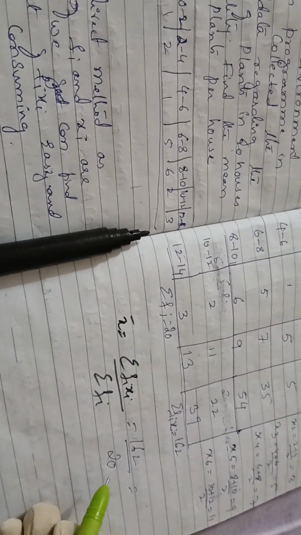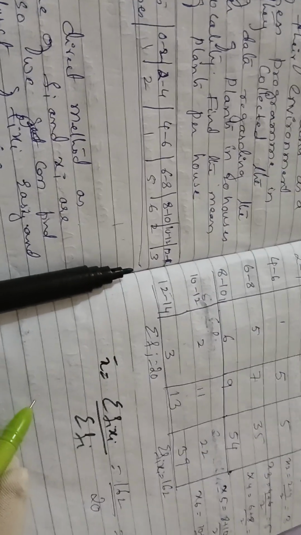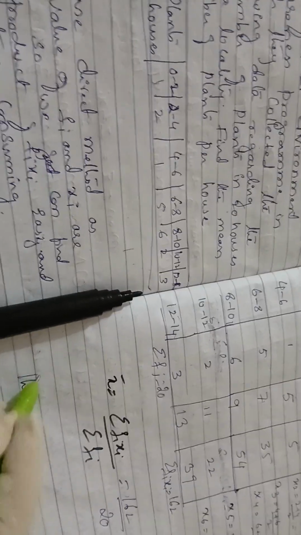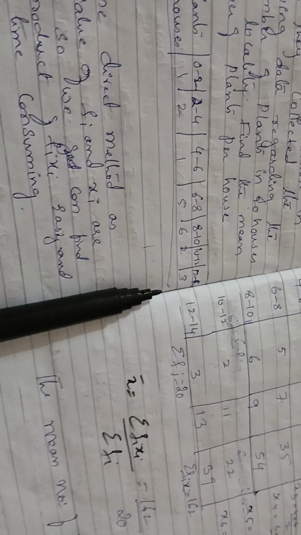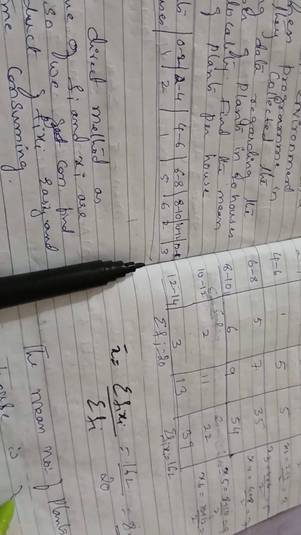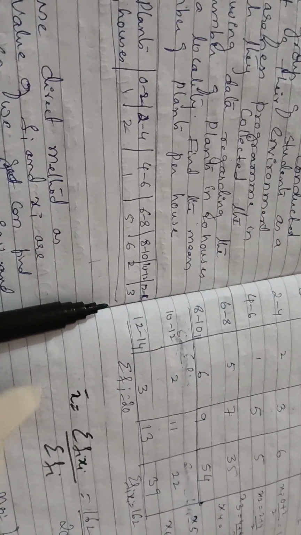So you will divide 162 by 20. What is your answer? I got 8.1. So we can say that the mean number of plants per house is 8.1 plants per house. So 8.1 is your answer. Is it clear? Next we will go for the second one.